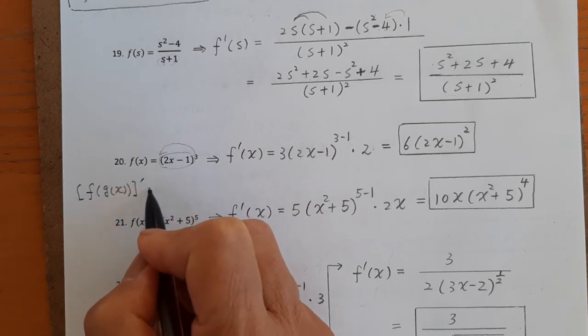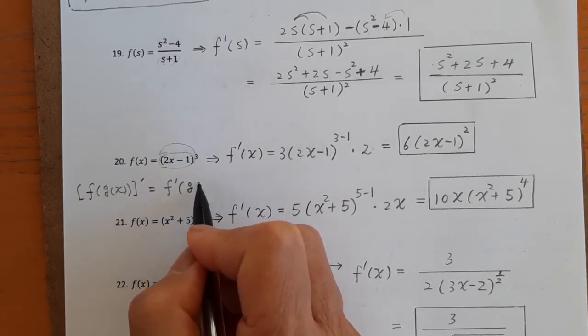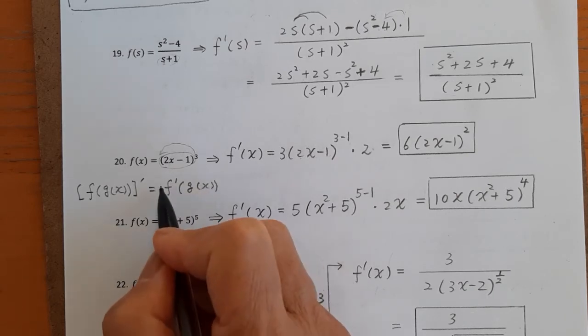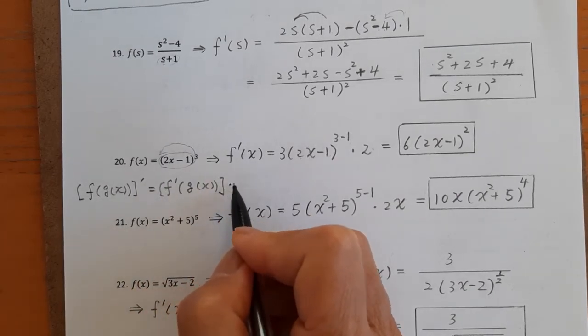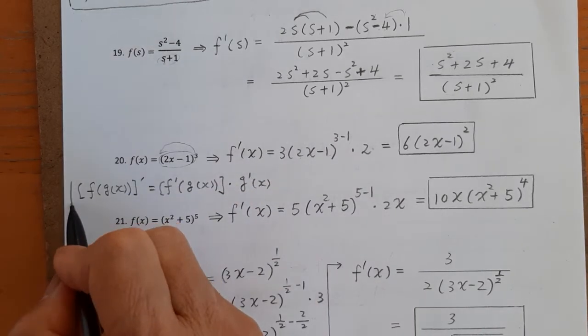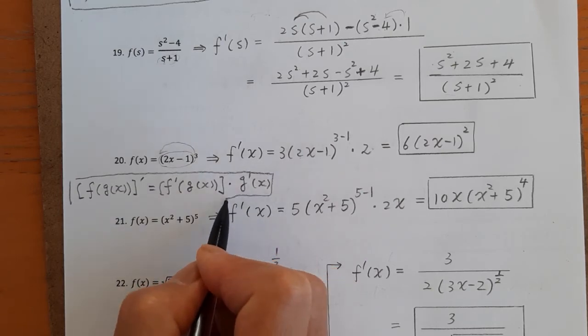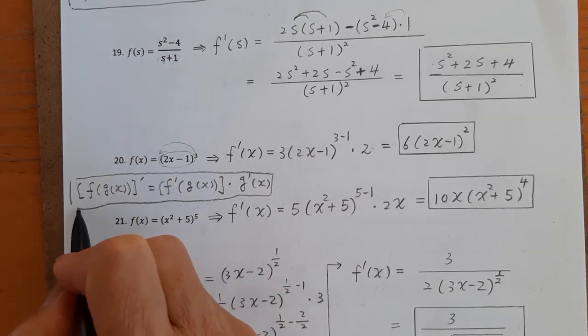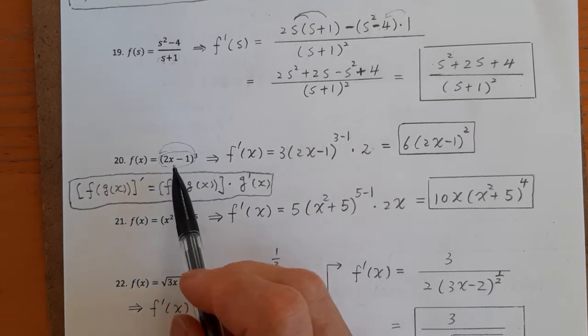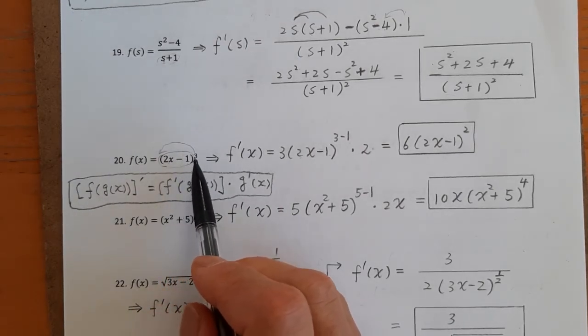Take derivative is equal to outer function take derivative times by inner function take derivative. This we call chain rule. Chain rule. So this outer function uses power rule.